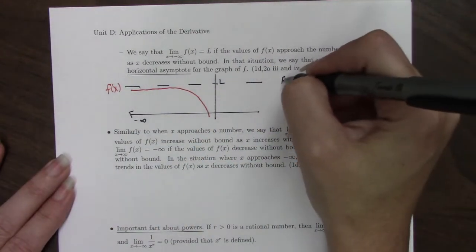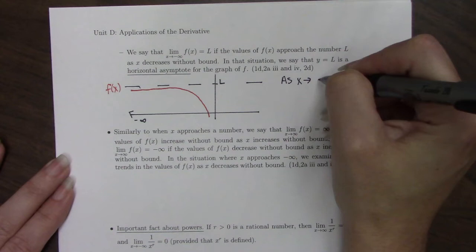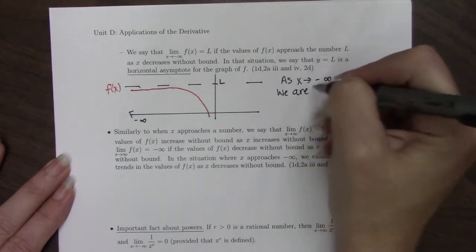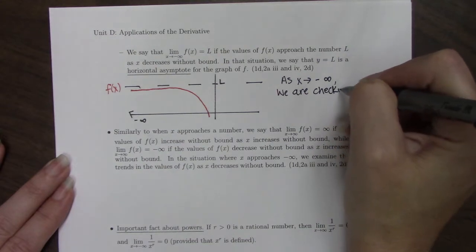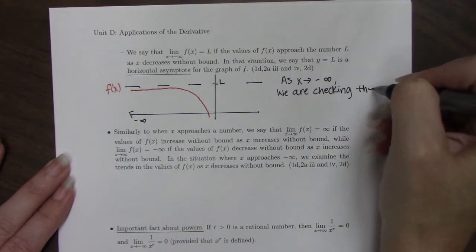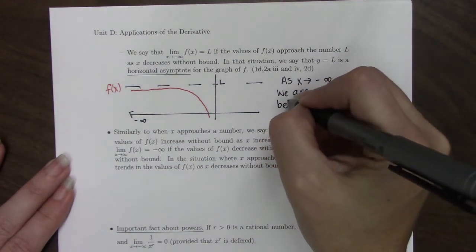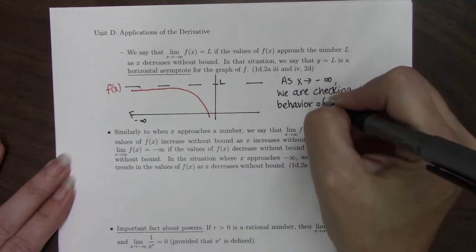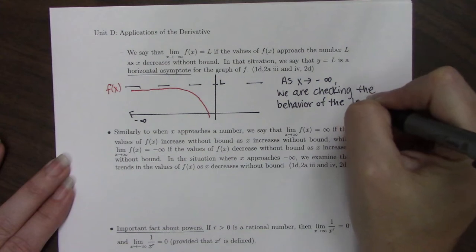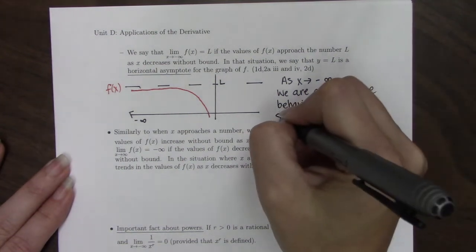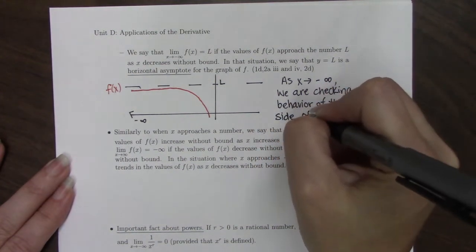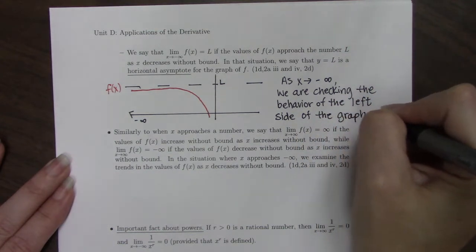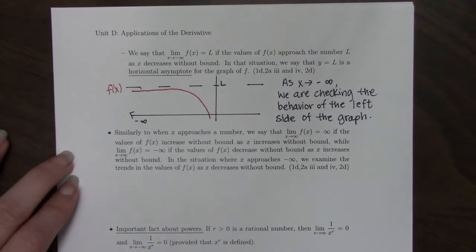So we can say that as x approaches negative infinity, we are checking the behavior of the left side of the graph.